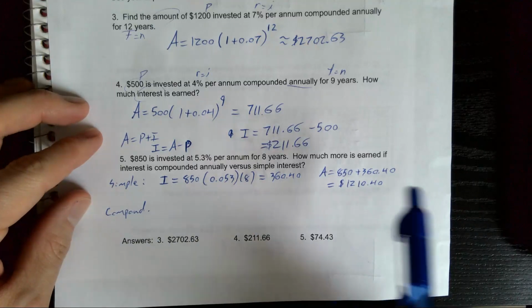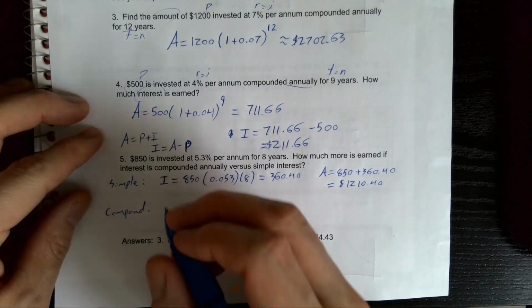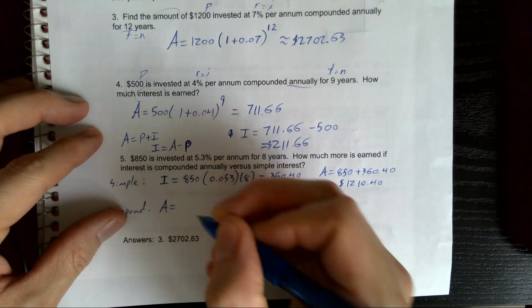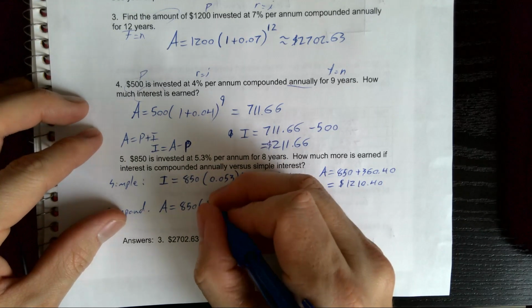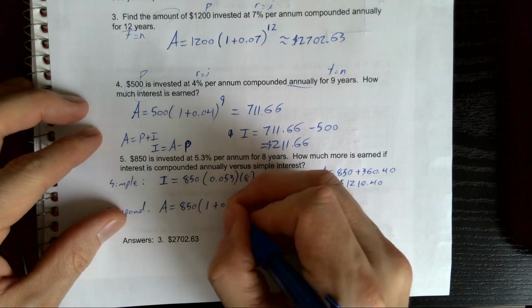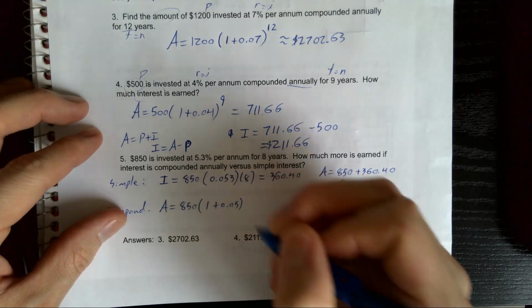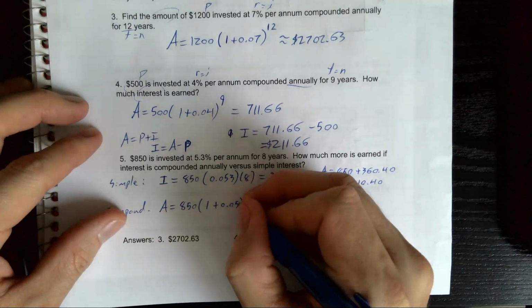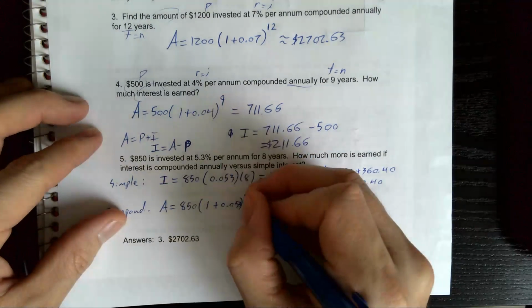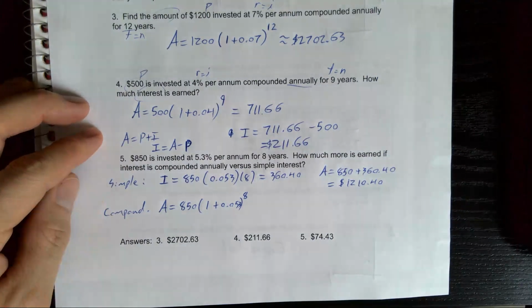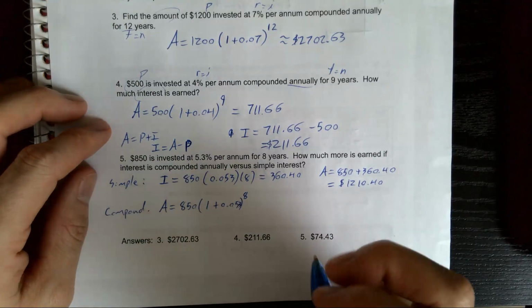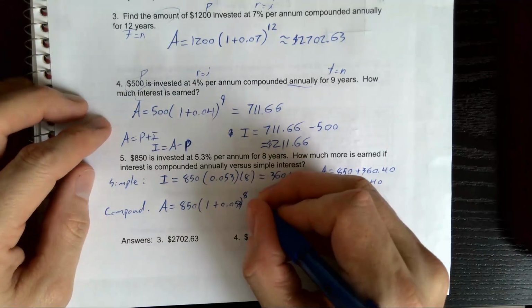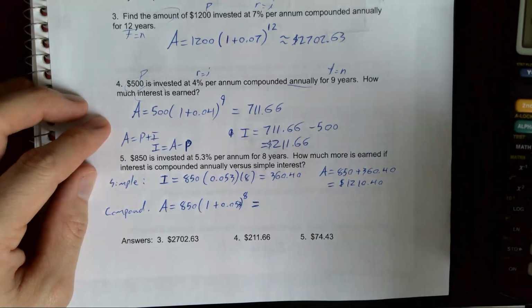But if we compound it, instead of calculating interest just one time at the end and adding up 8 years worth of interest without compounding, every time that I calculate interest, it increases my principal, which makes my principal grow, which makes my interest grow, which makes my amount grow as well. Oops. 5.3 compounded 8 times. Okay, we're talking about the difference between multiplying by 8 and raising to the exponent 8. It's not quite as simple as that, but that's in effect why things are growing faster.